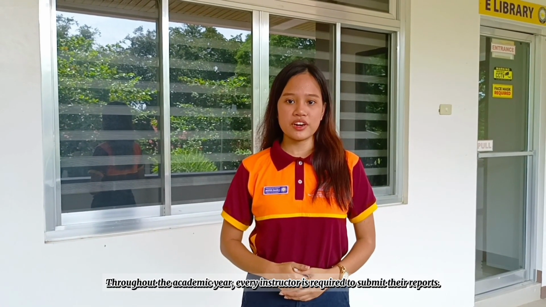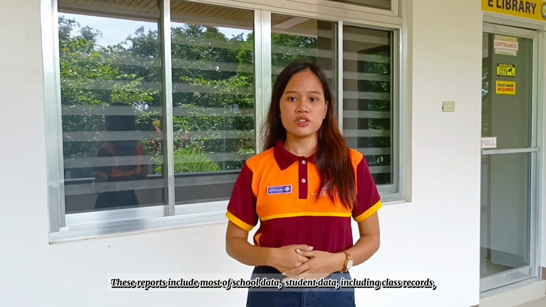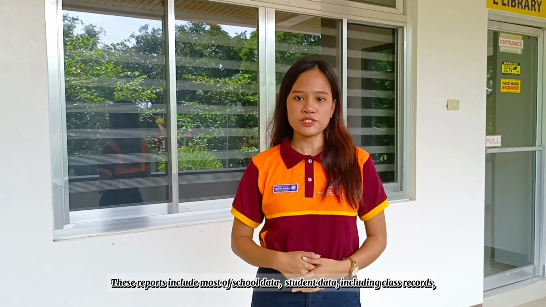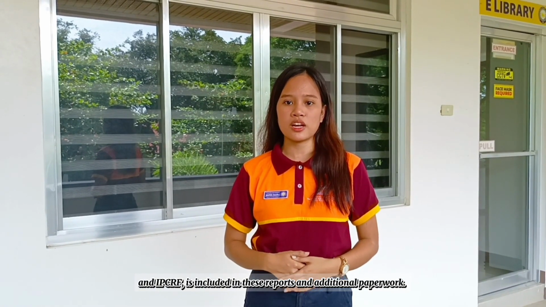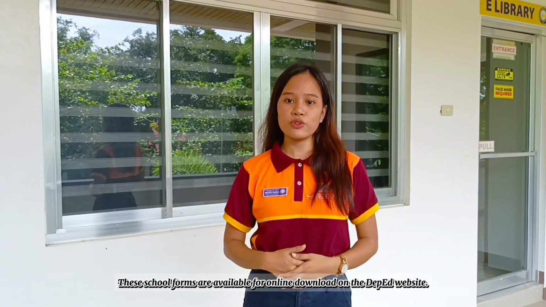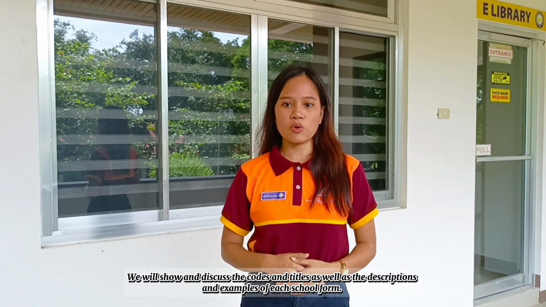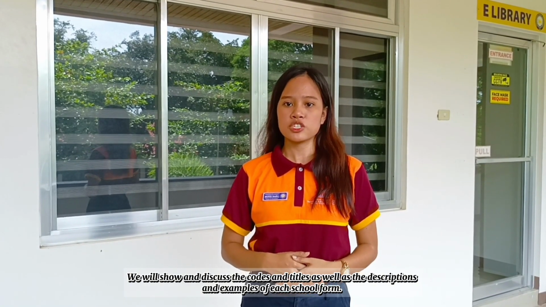Throughout the academic year, every instructor is required to submit their reports. These reports include most of the school data and student data, including class records, and the IPCRF is included in these reports and additional paperwork. These school forms are available for online download on the DepEd website. There are numerous school forms, and each one serves a certain function. We will show and discuss the codes and title, as well as the description and example of each school form.